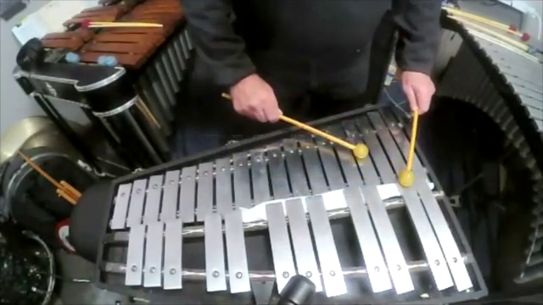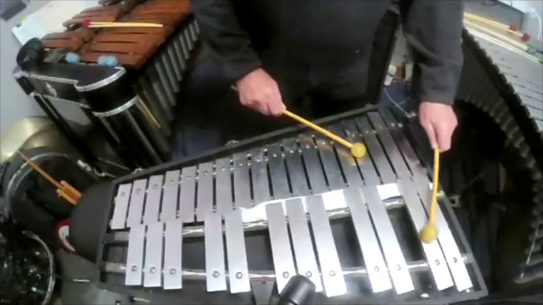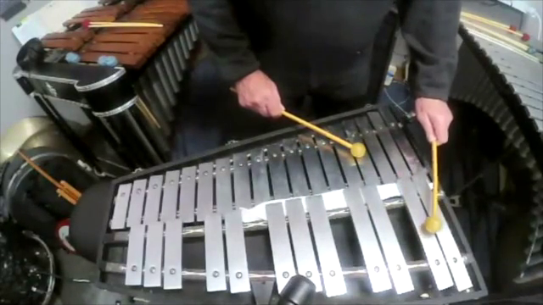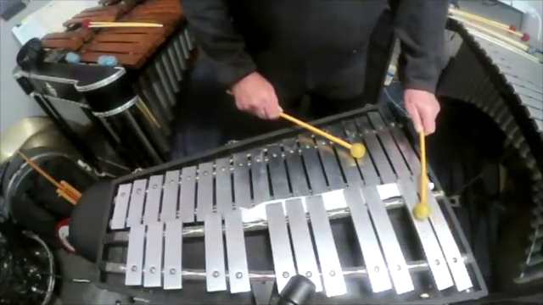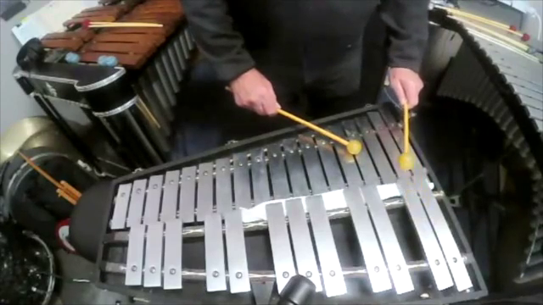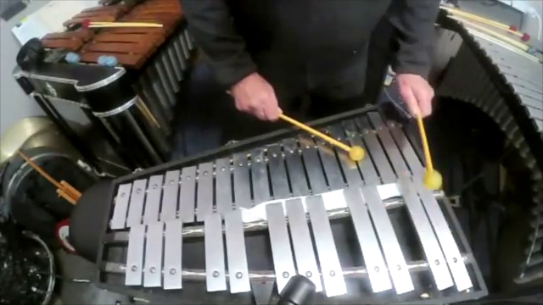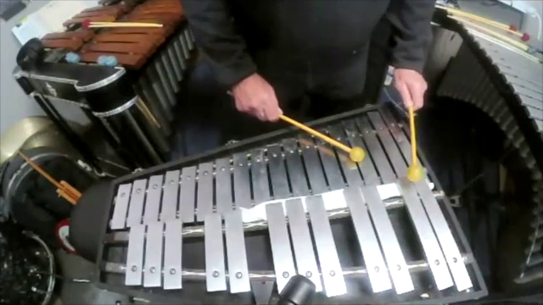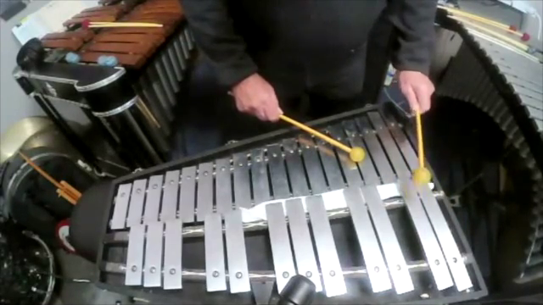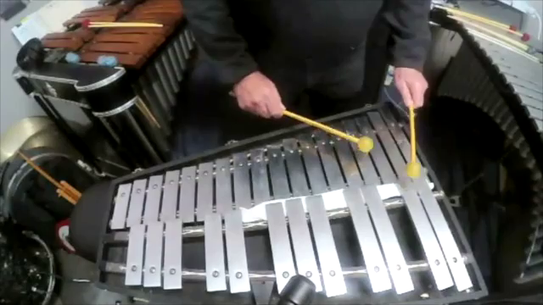Now notice how when I started playing it faster, instead of playing it here on the center of the bar, I started playing on the edge of the bar. Right on the edge, not there, but right on the edge.